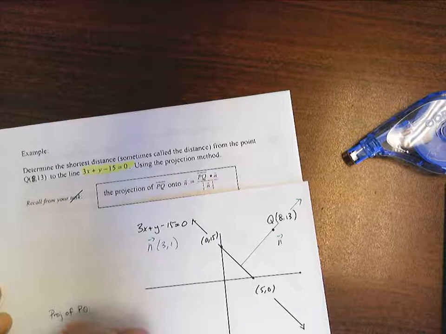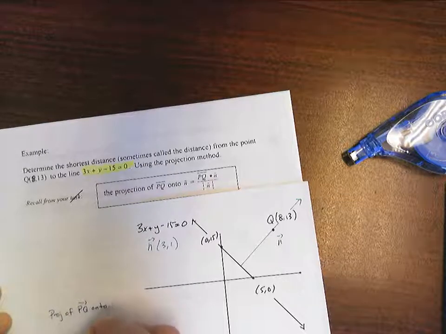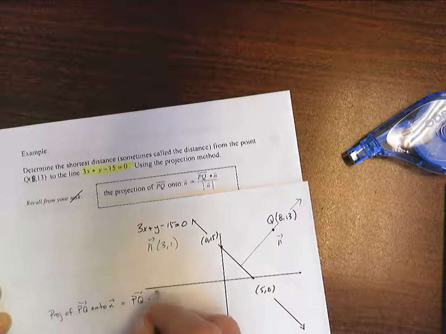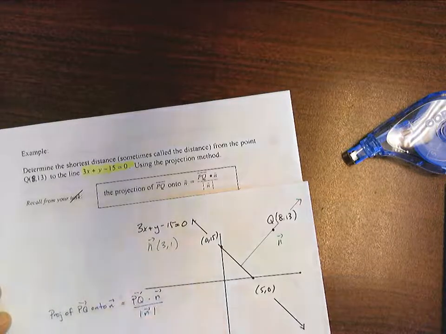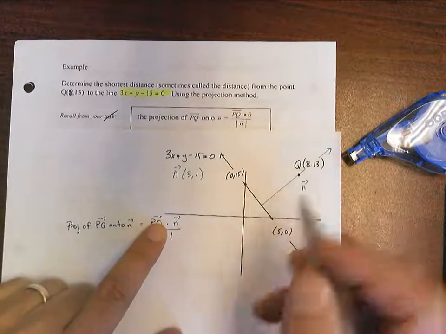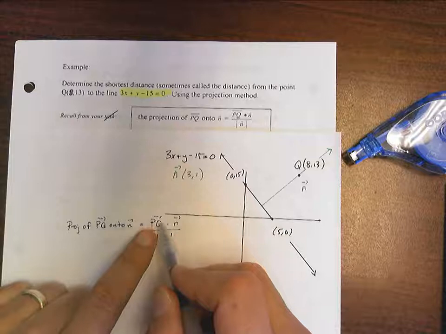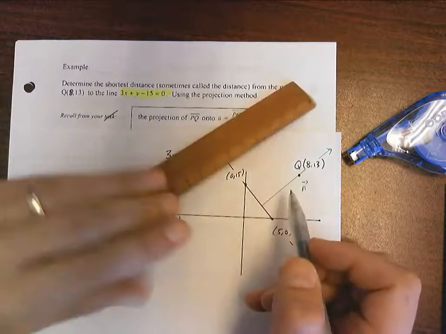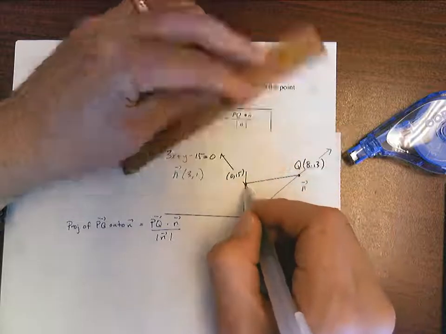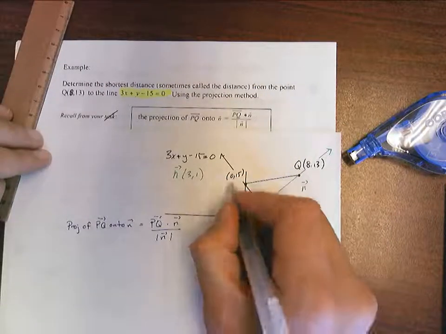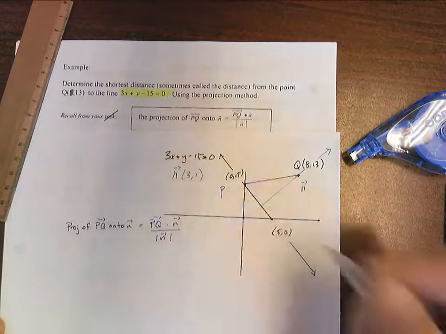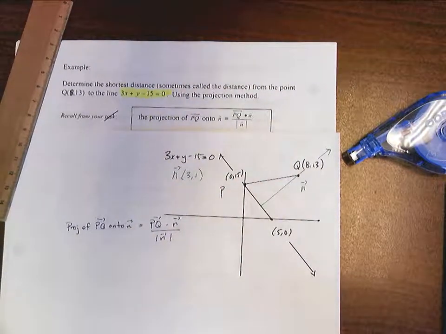And what we're after is we're going to use this concept that the projection of PQ onto N is going to be equal to PQ dot N over the magnitude of N. So that's what we need to do here. Now remember, when we set this up, PQ was any sort of vector here. So for all intents and purposes, I could use any point that's on the line, and I might as well use (0, 15).